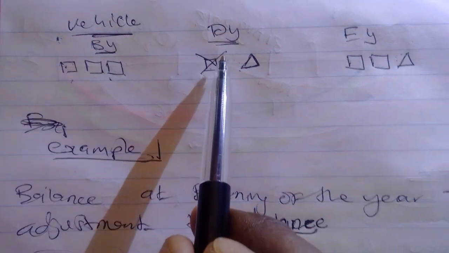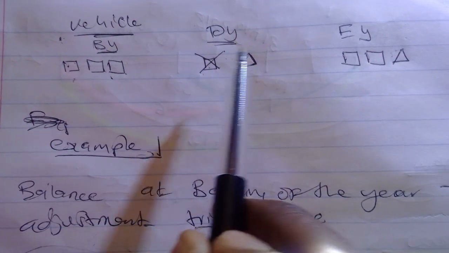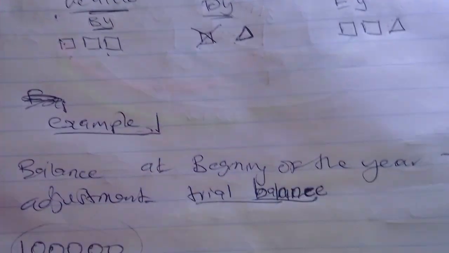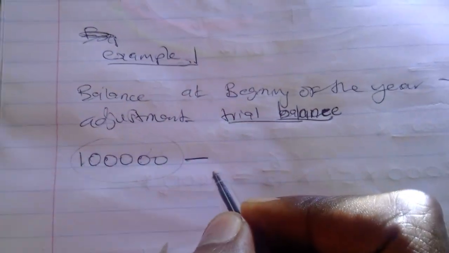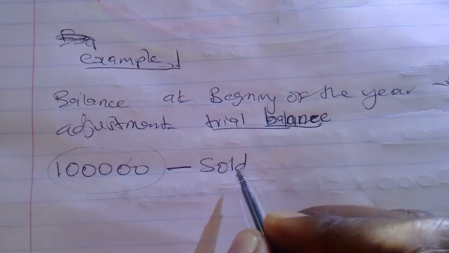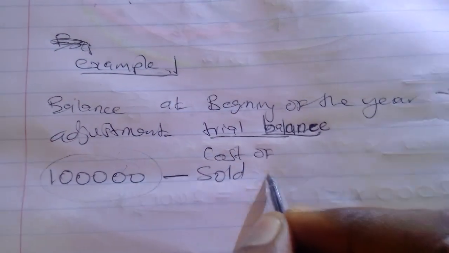Now, during the year, you'll be having this transaction where they sold an asset and also they bought an asset. So inside this 100,000, or the cost at the beginning of the year, you have to subtract the cost of the sold asset.